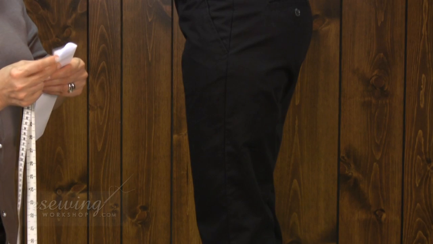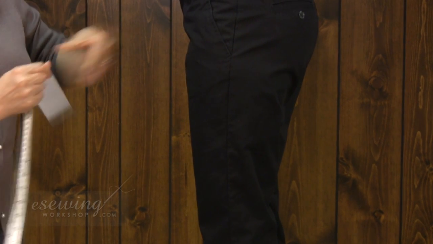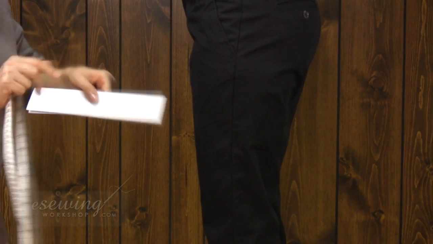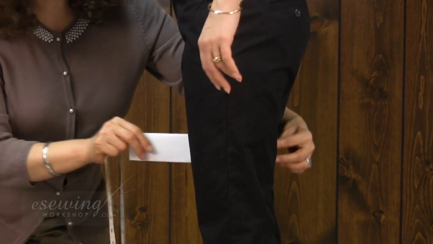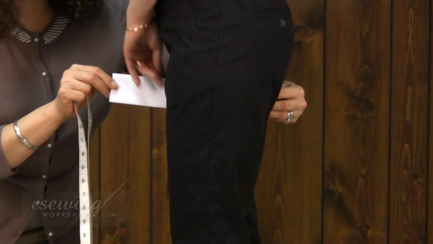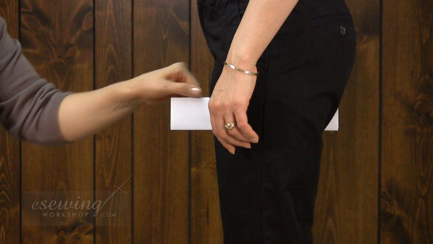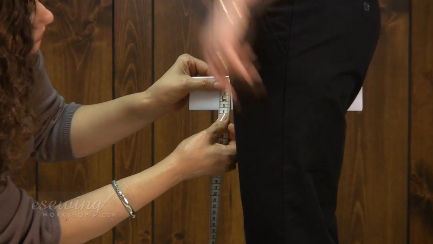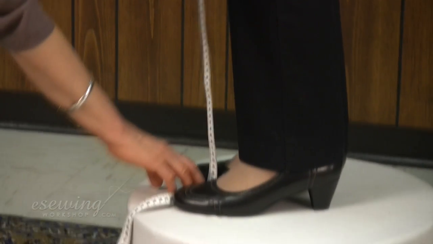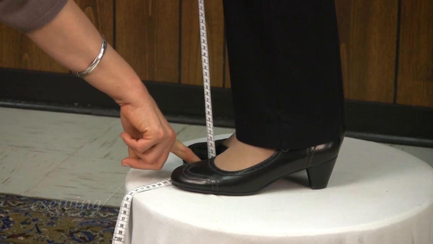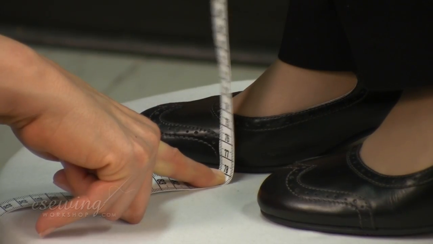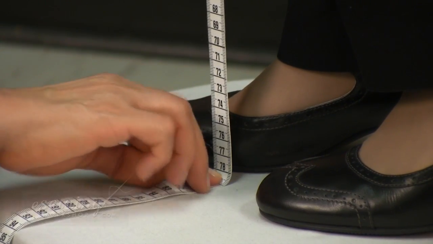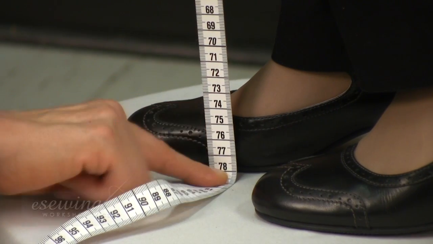Now we need to measure the leg length. To do this, we can place a folded sheet of paper or a ruler between the legs, and then bring it up to the crotch area. We make sure it is not too high, but in a comfortable position. The paper or ruler should be parallel to the floor. Measure from the top edge of the ruler straight down to the floor with your feet together. Here, Fran will move her left foot back so we can see the measurement. The leg length is 78 centimeters.